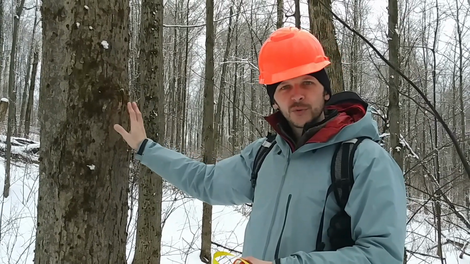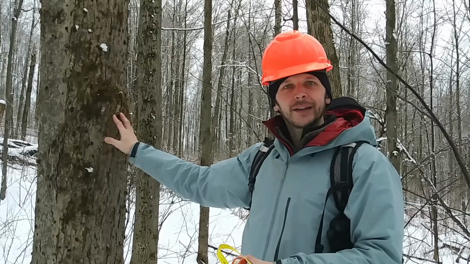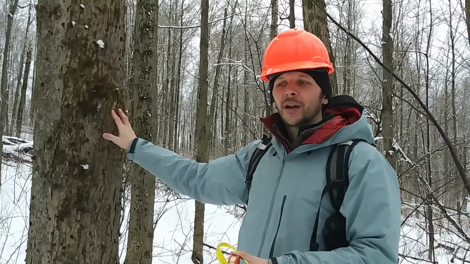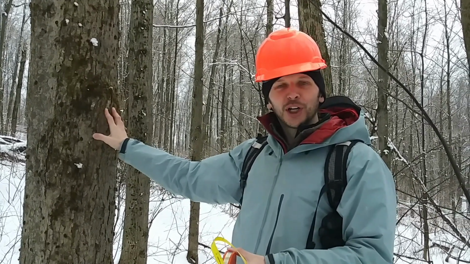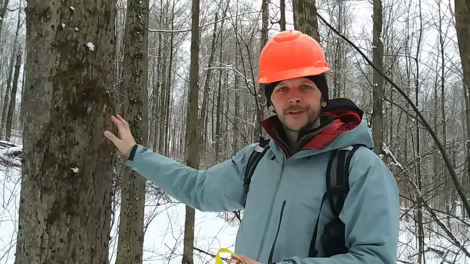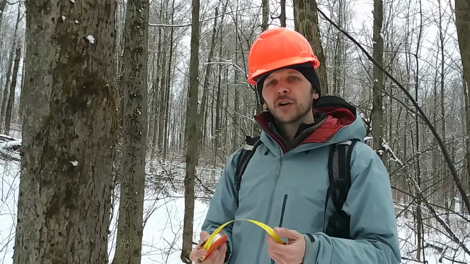One thing we could do is cut this tree down and dry it and weigh it. But that's a lot of time and effort and a lot of work, and then we lose the tree in the forest. It turns out that measuring a tree's diameter is very strongly correlated with other metrics of its size or its carbon content that we might want to know, and it's a simple and easy measurement to make.